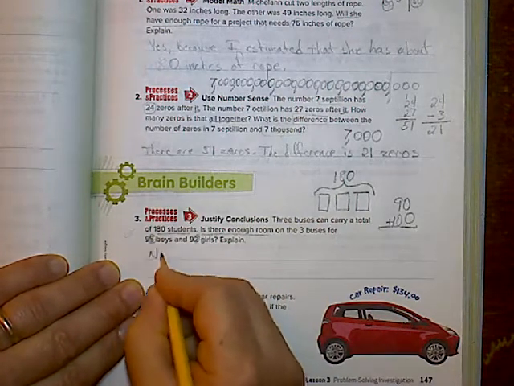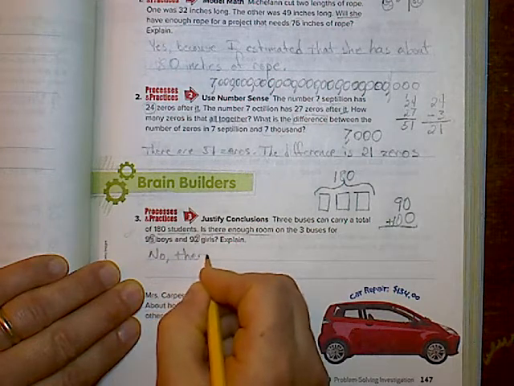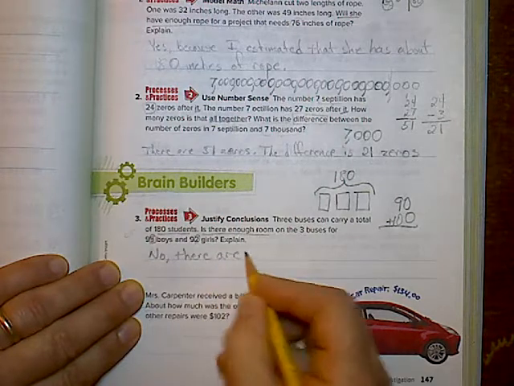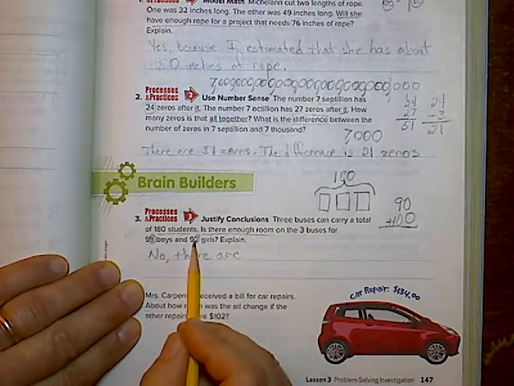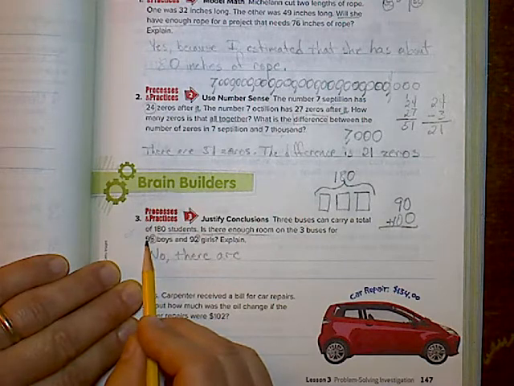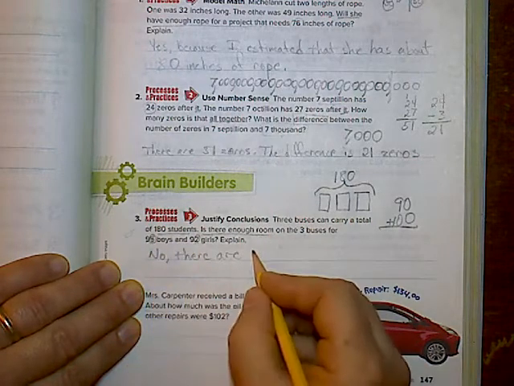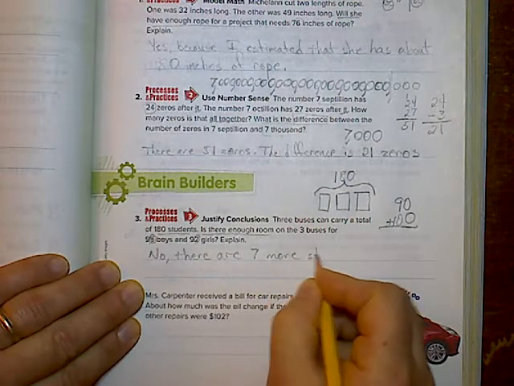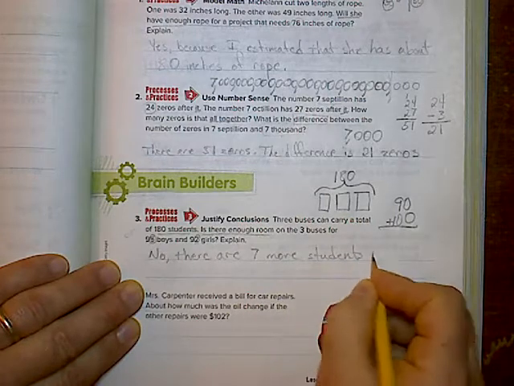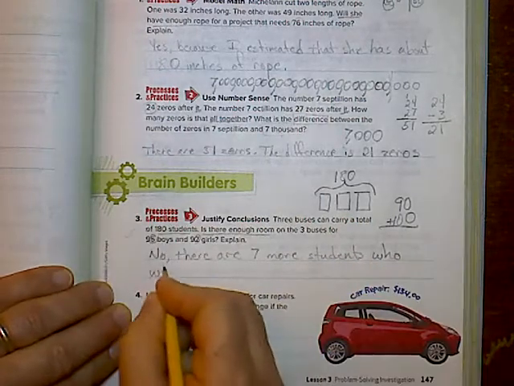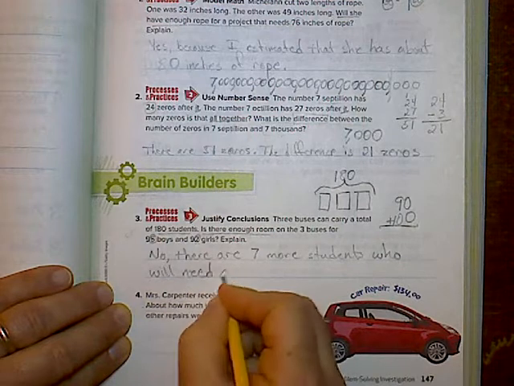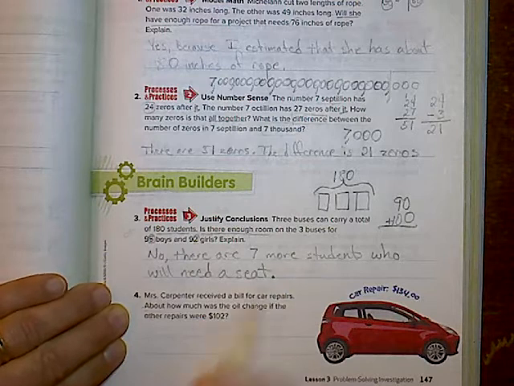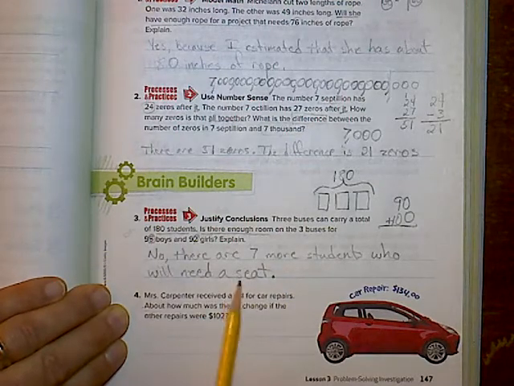So I will say, no, there are, and I can actually tell you exactly how many there are too many, because my 90 and my 90 here made 180. There are 7 more students who will need a seat. So I don't know how they're going to do that, but that's not something we have to figure out. We just need to know if there's enough.